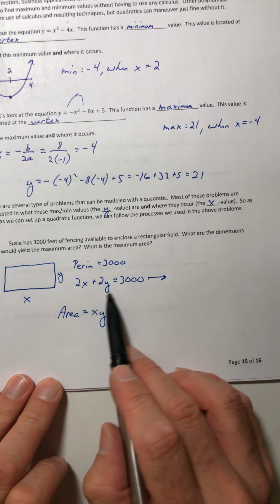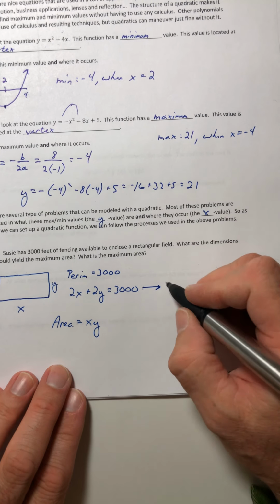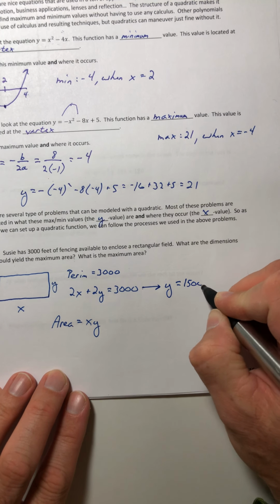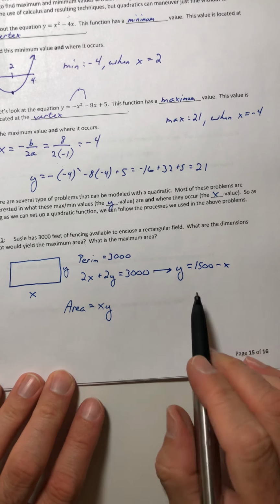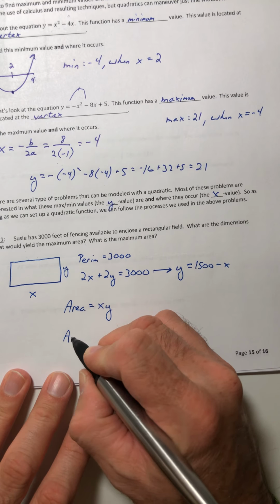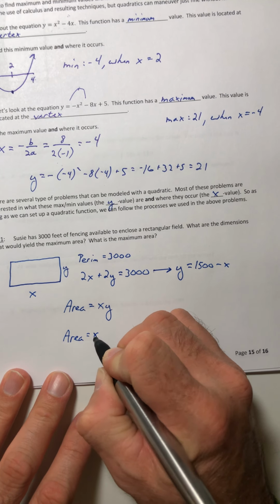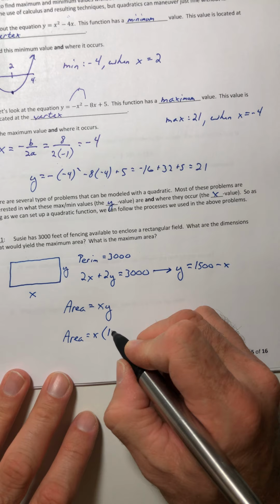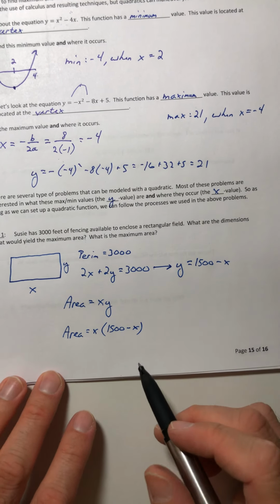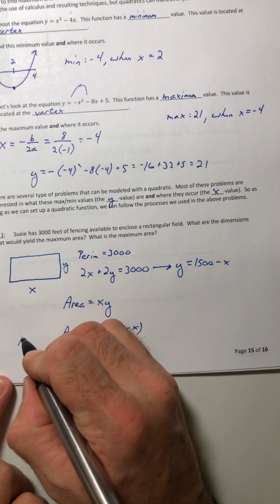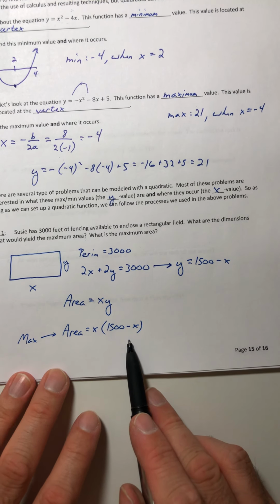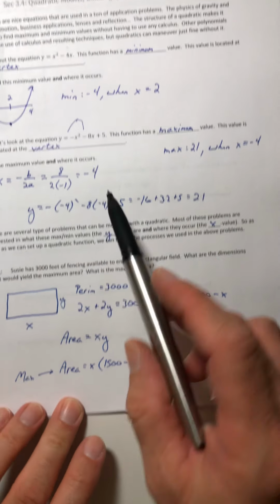You can take this equation and solve for either x or y. I'm going to solve for y. So that'd be 1,500 minus x. And now that I know what y equals, I can substitute it into the area equation. So x times (1,500 minus x). I want the max of this. Well, what kind of a function is that? That's quadratic.